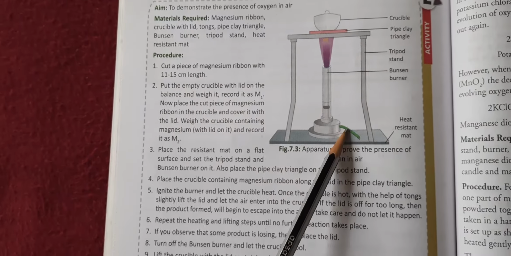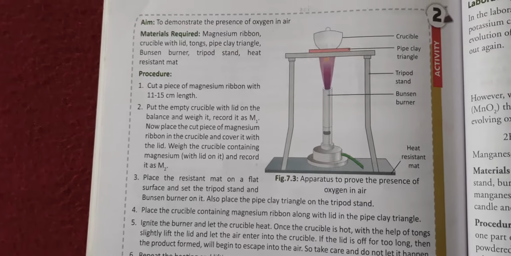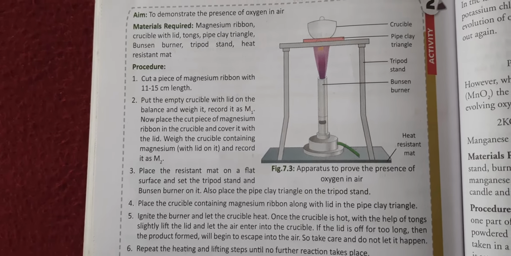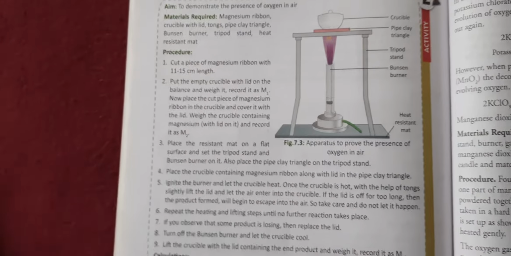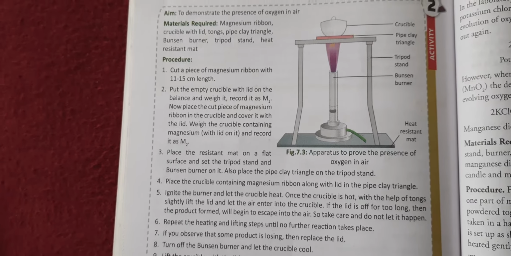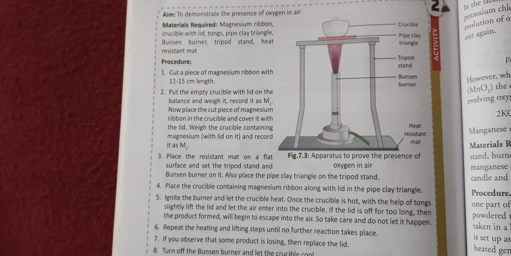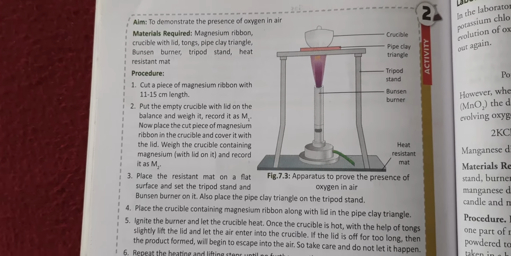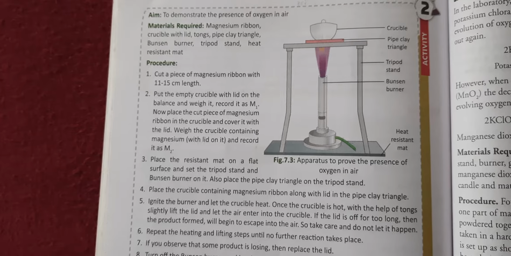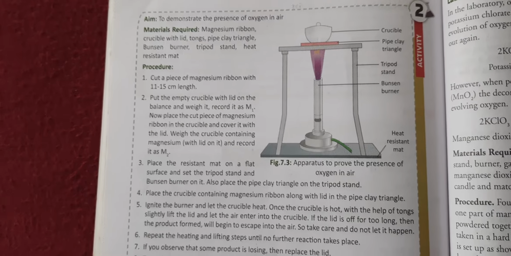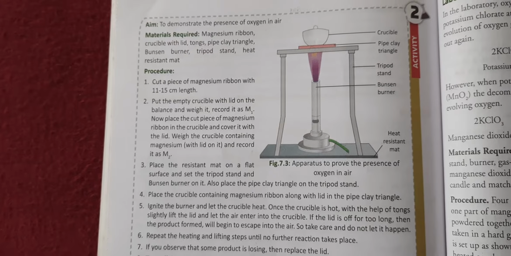You can see there's a pipe coming out from this, so through that gas, it produces the fire. Then there is the tripod stand and a heat mat. Here is the heat mat. Then a pair of tongs. Tongs are like a pair of scissors, meant to hold the magnesium ribbon when it is burning. So all these apparatuses are required for this particular experiment.